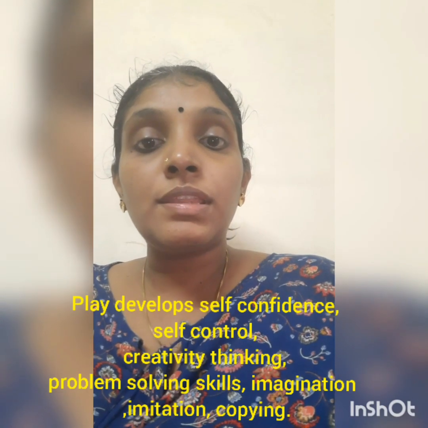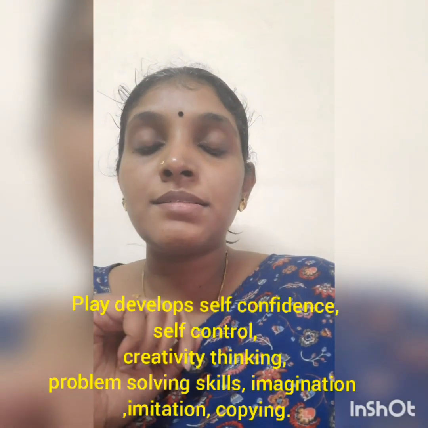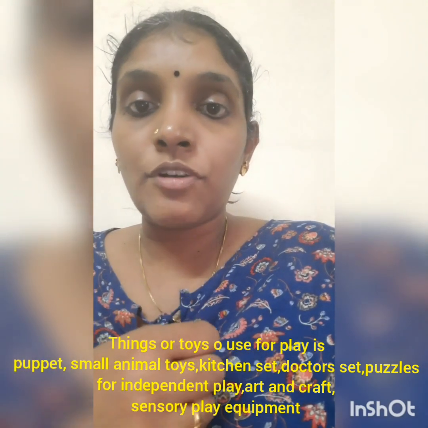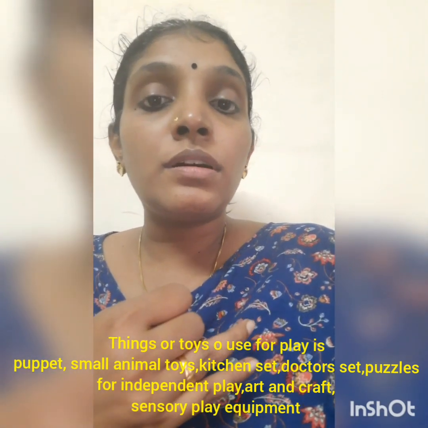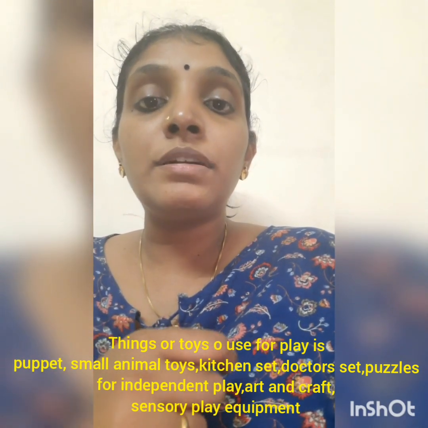I started observing that he used to make some puzzles which he learned from me, which he copied from me, and he would come to me and show me those things. Through this his confidence started improving. He used to feel happy that he had achieved something. So with play we could develop a child's self confidence. We could have self control over kids, and the child will be learning to have self control over himself.